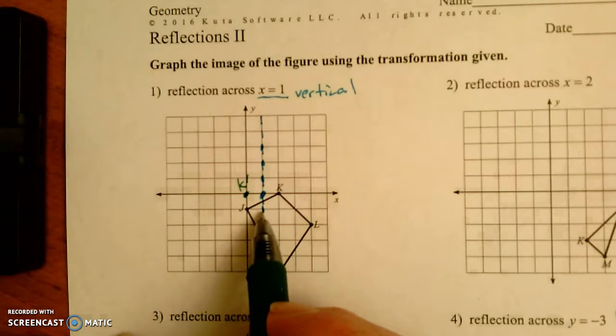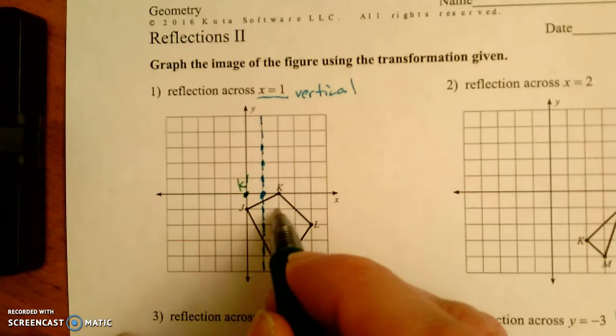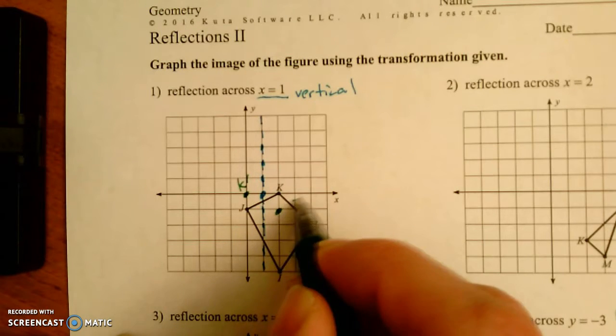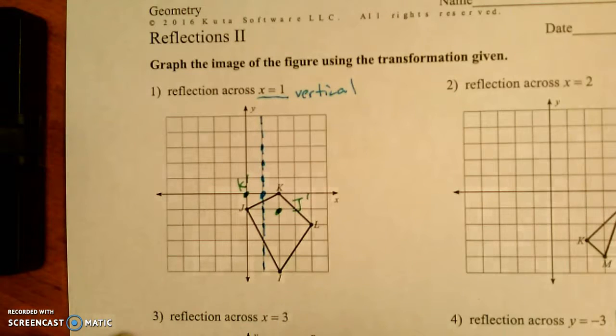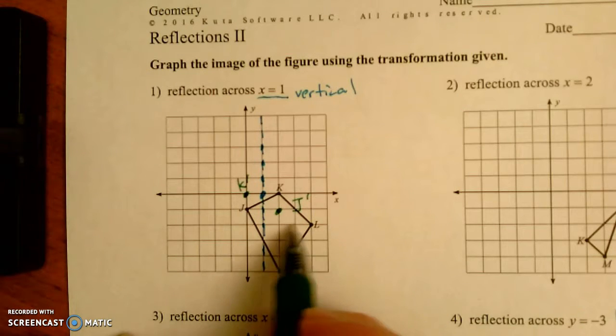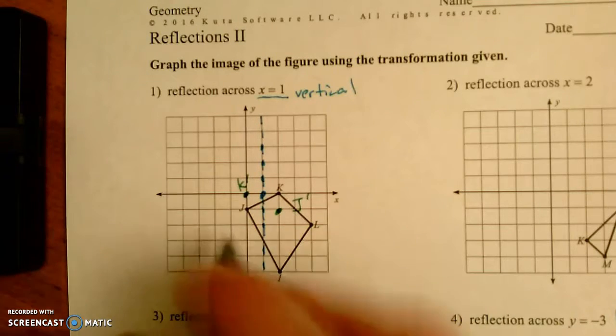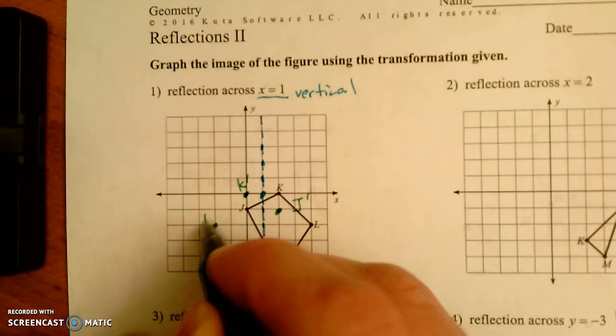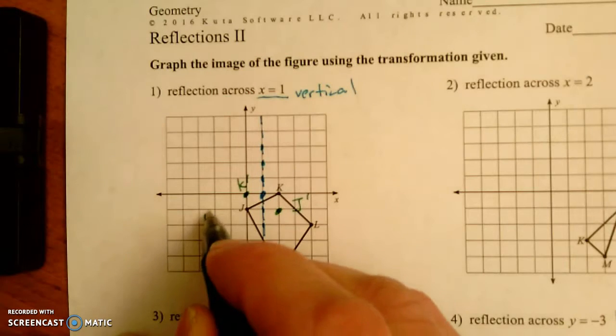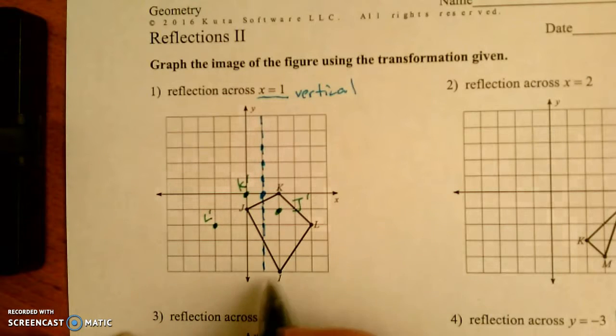J is one space from the line, so J prime is one space in the other direction. L is 1, 2, 3 spaces from the line, so L prime is 1, 2, 3 spaces from the line in the other direction. And I is one space from the line, so I prime is one space from the line in the other direction.